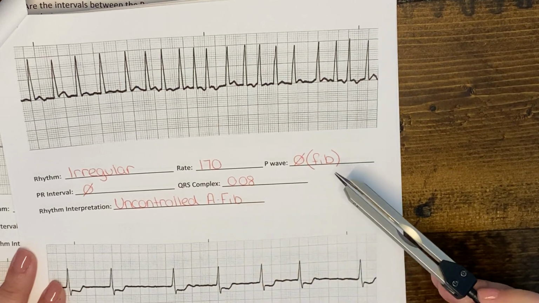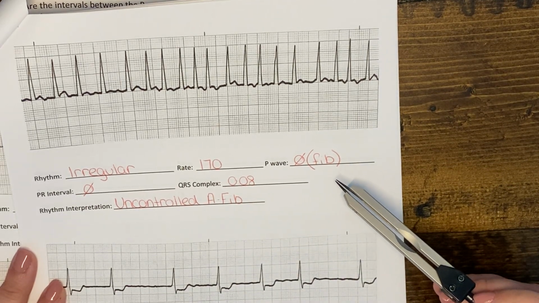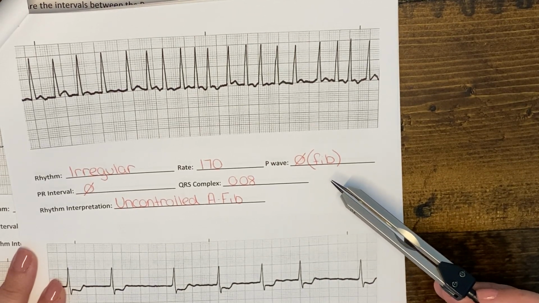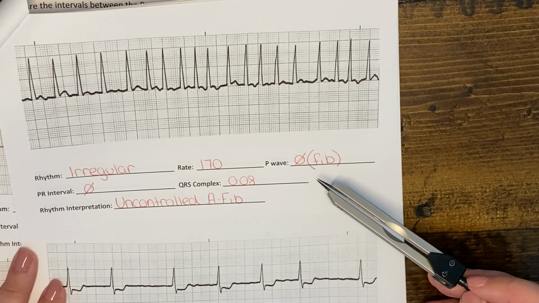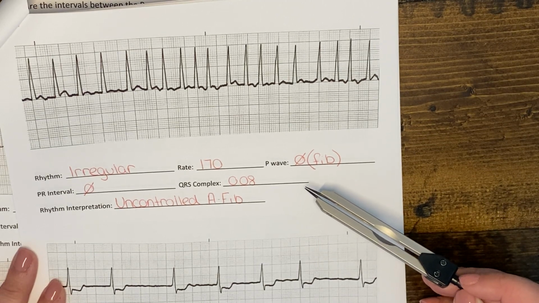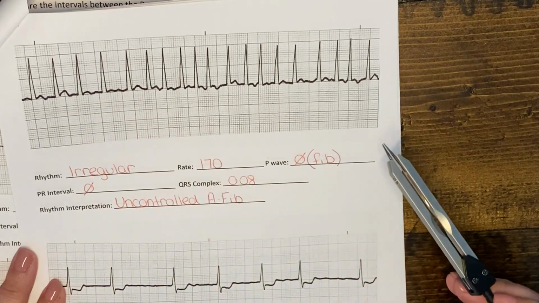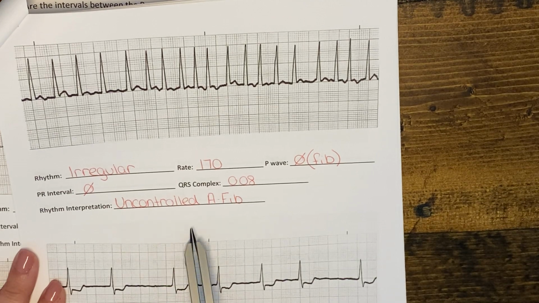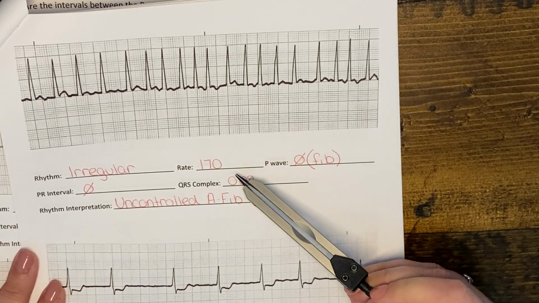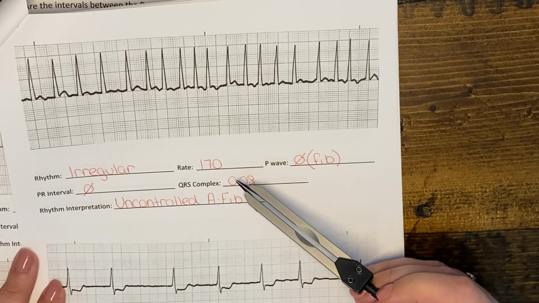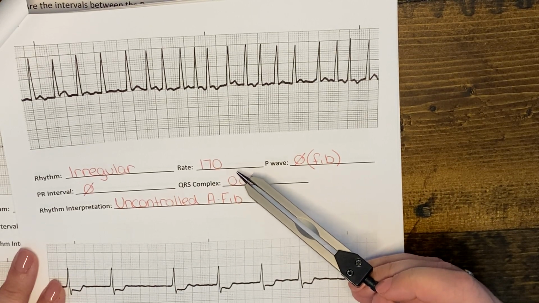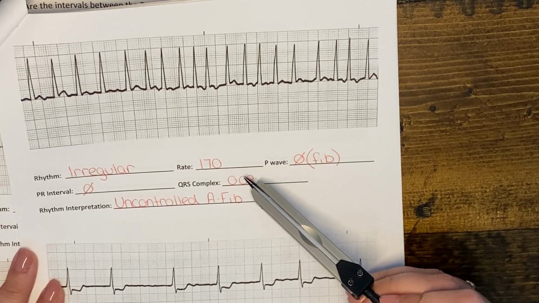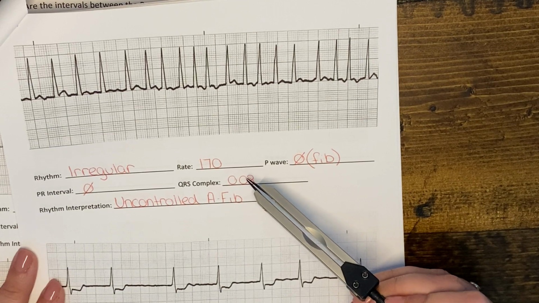So this rhythm is going to be atrial fibrillation. In atrial fibrillation, there is no organized atrial activity. It's very chaotic, so there is no actual atrial contraction going on. So you see no P waves. And then we can further specify and say that this is an uncontrolled AFib because the heart rate is above 100. If the heart rate is above 100, we say that it's uncontrolled AFib. We have no control over the heart rate. If the heart rate is below 100, we'll say that that is controlled AFib.